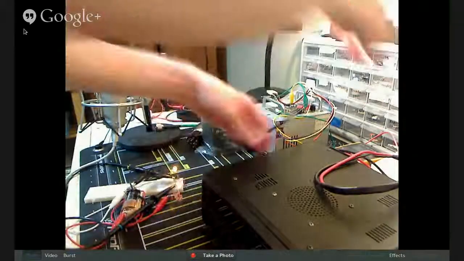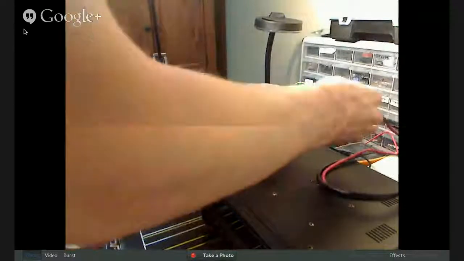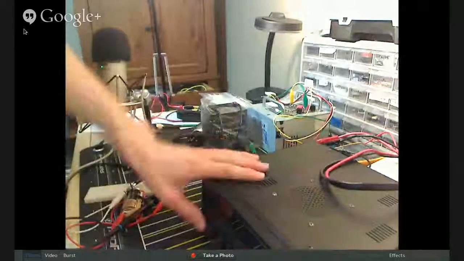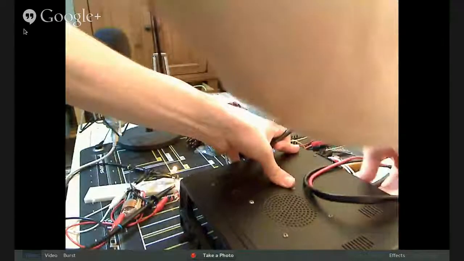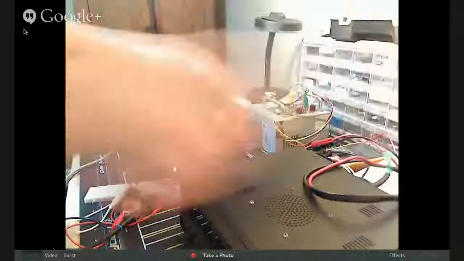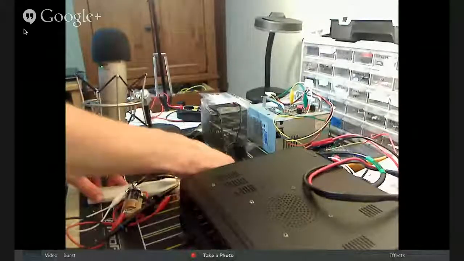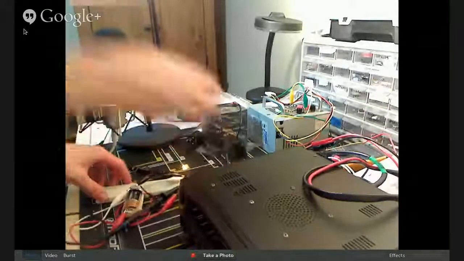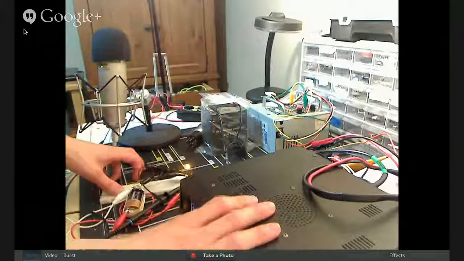Just running it off of a small battery here. Did lead acid. Right. I don't think I'll need an antenna, but what I'll do is I'll just put a little jumper in. And put it close here. I'm not connecting anything, I'm just setting it right next to the circuit.